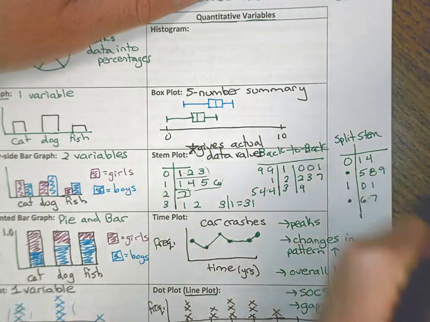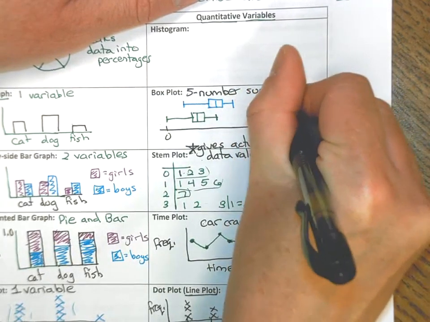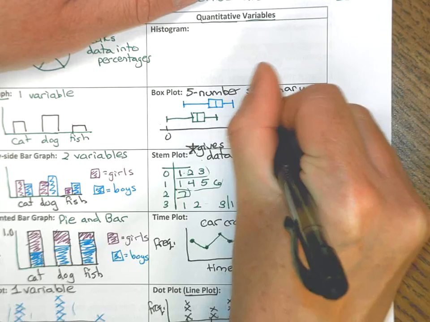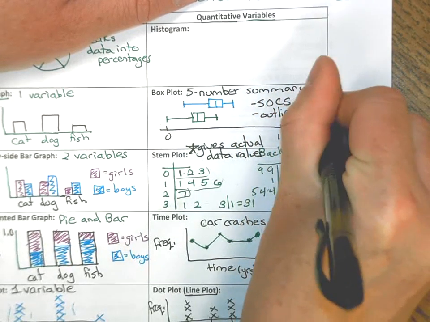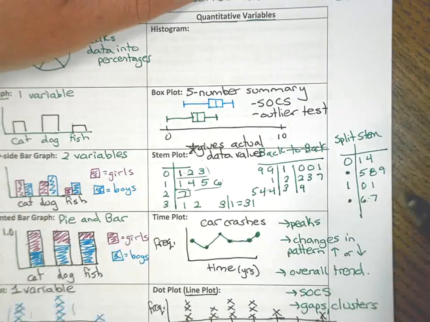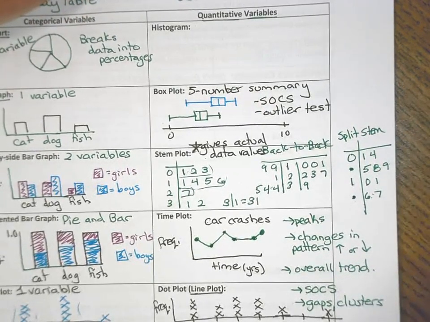You definitely need to mention shape, center, and spread in your outliers. Remember, there's the outlier test. And if you are asked to compare two distributions, make sure you use those comparison words: greater than, less than, same as, all those great words.